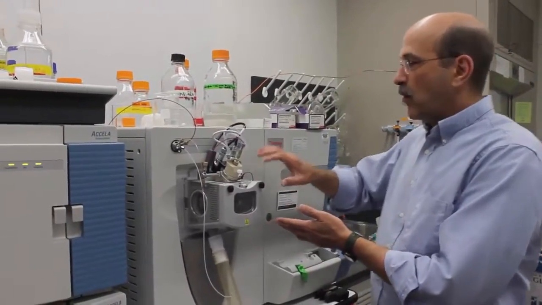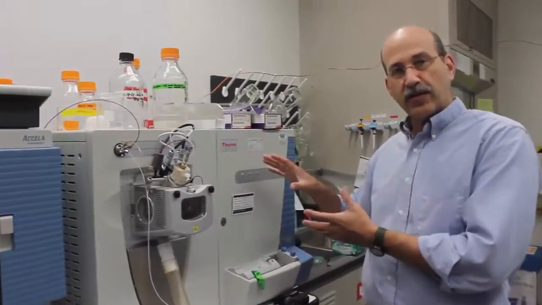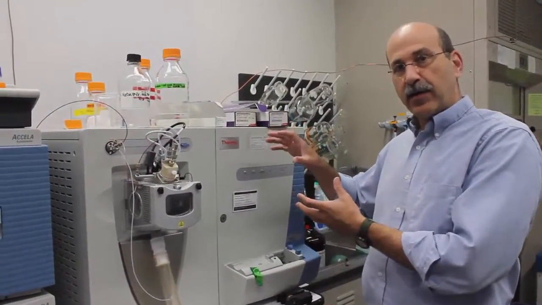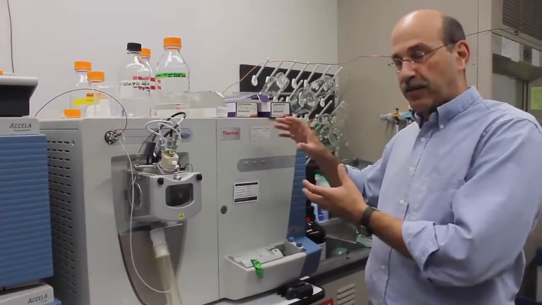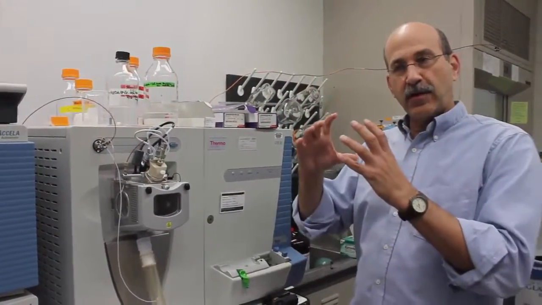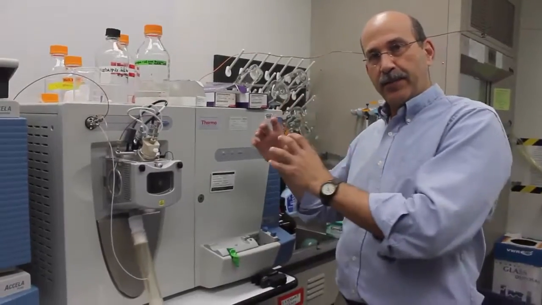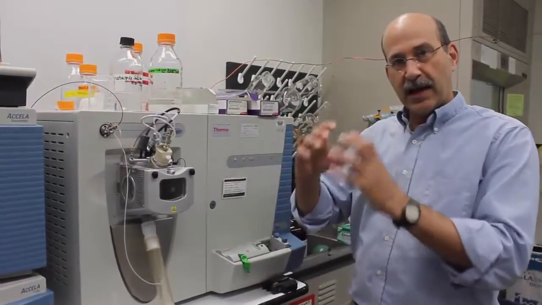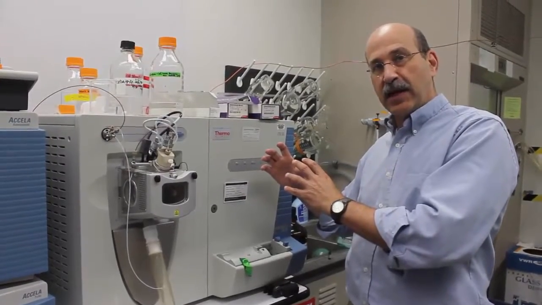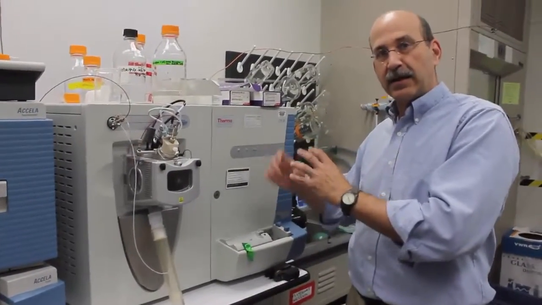After it's charged, we can separate based on the mass to charge ratio using an ion trap, again allowing us to do MS, MS, MS as many times as we want for an analyte, taking the original molecule, breaking it up, selecting a fragment, breaking that up, doing it as many times as we need to get the selectivity we need to make sure it's only for that analyte.